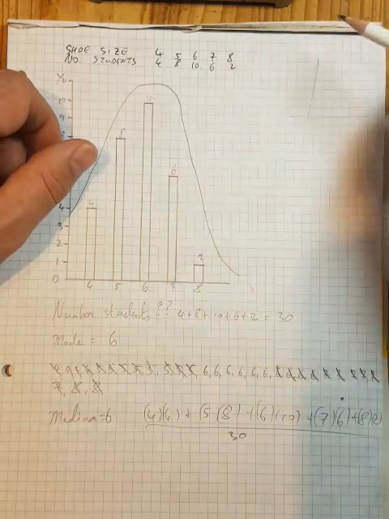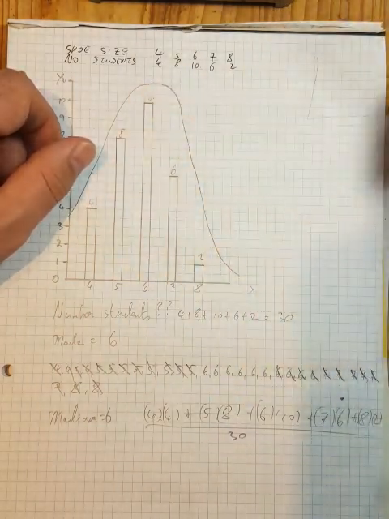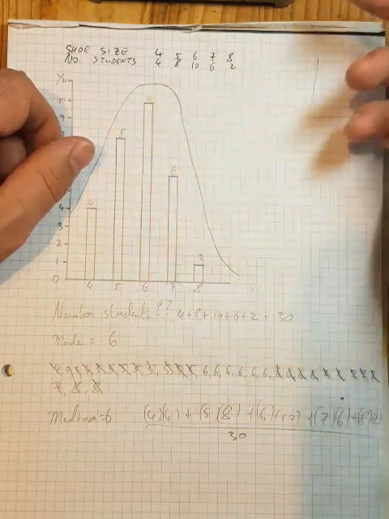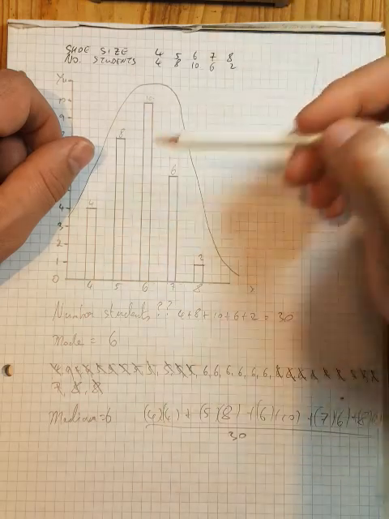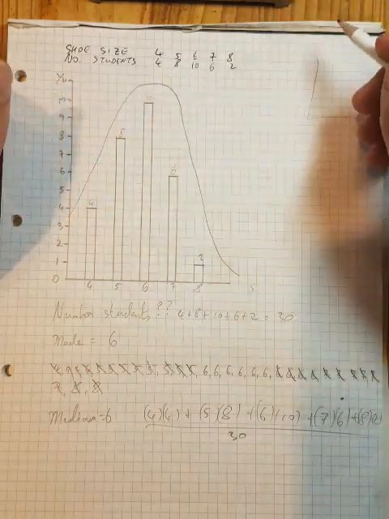So what are they great for again? They can tell us the total sample size, the number of people in our survey, our population. We can immediately get the mode, we can estimate the median, and we can get the shape of our distribution.